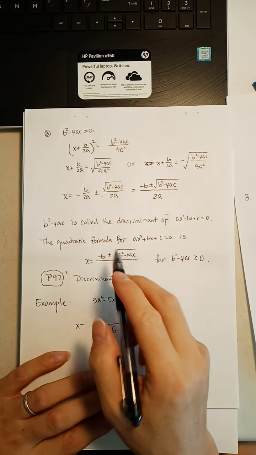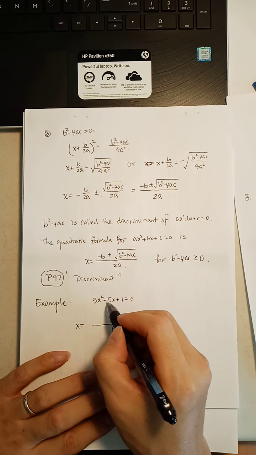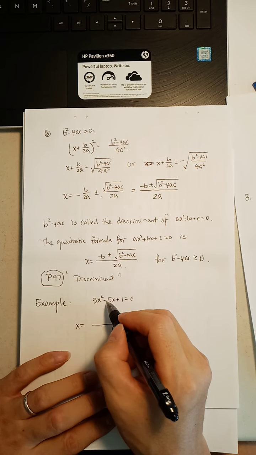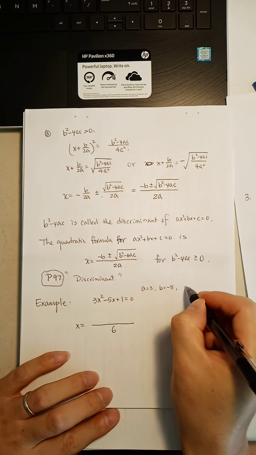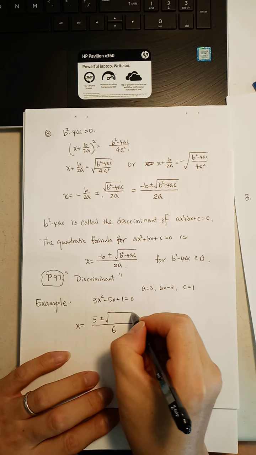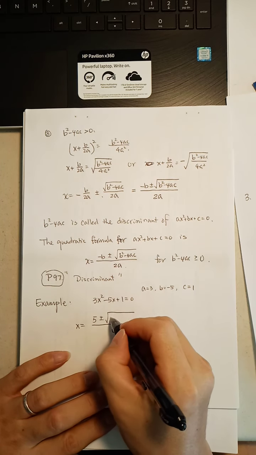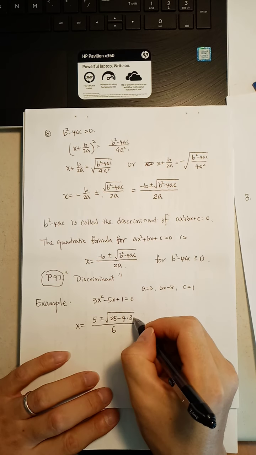Negative b, remember in the formula it's negative b, and b contains a sign. B is negative 5, so negative b is a positive 5, plus or minus the square root of b squared, 25, minus 4 times a times c.